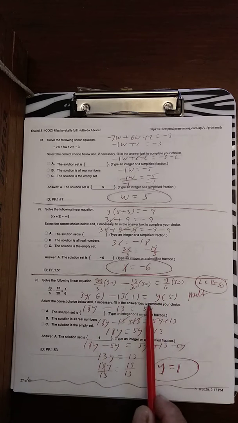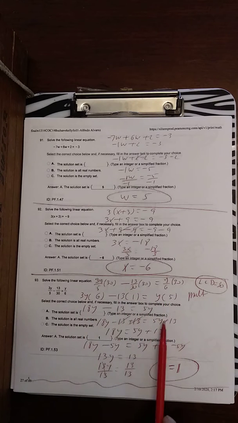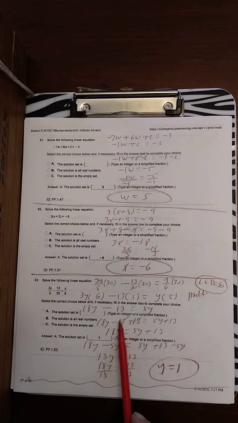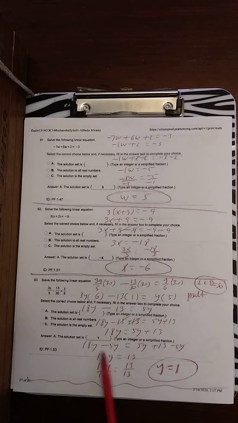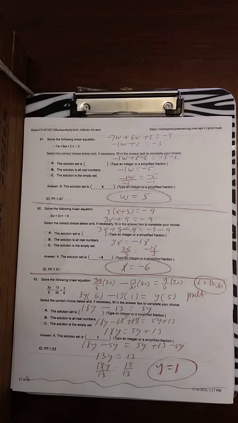Minus 13 and 5y. So now add 13 to both sides. So now we have 18y equals 5y plus 30. Now I need to get rid of this 5y. So minus 5y, these will cancel. We have 13y equals 13. Divide by 13, divide by 13. 13 by 13, 1 exactly.